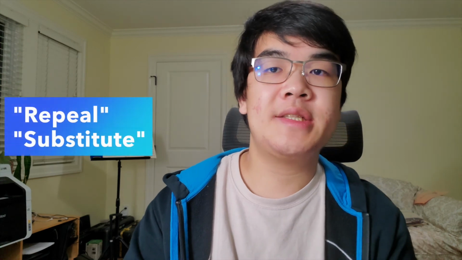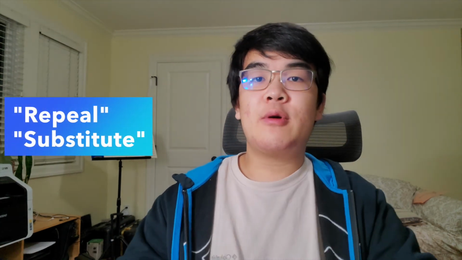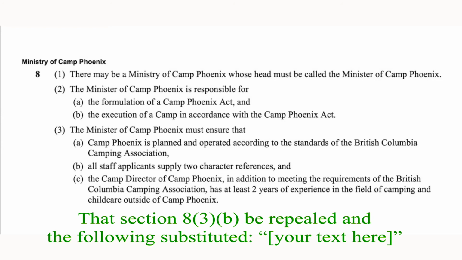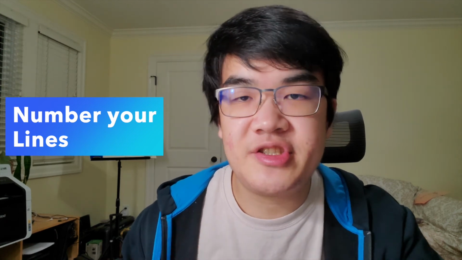If you wanted to replace an entire line with a new one, usually because the changes you wanted to make are too complex to be easily described in terms of striking, substituting, or adding, use the words repeal and the following substituted. Your amendment motion could read like this: that section 8, subsection 3, paragraph B be repealed and the following substituted. So what you would write after the words and the following substituted would be the entirety of how you want section 8, subsection 3, paragraph B to instead be worded. So remember to number the lines that you want to add, especially if the line that you want to introduce contains multiple subsections or paragraphs, etc.